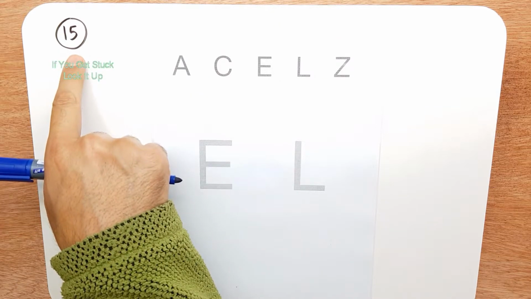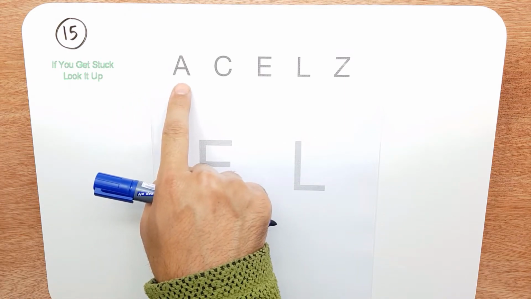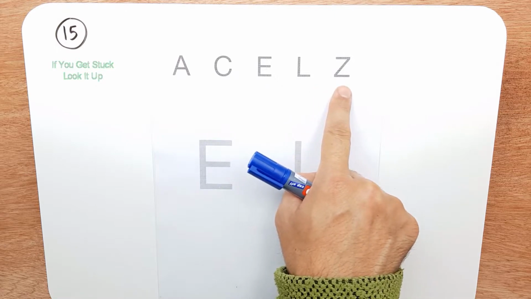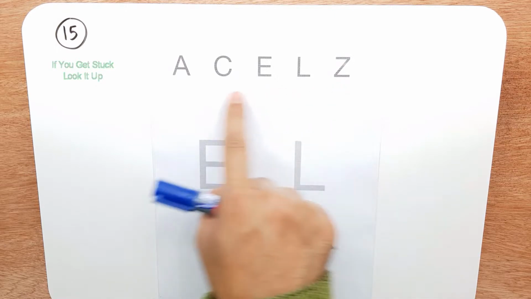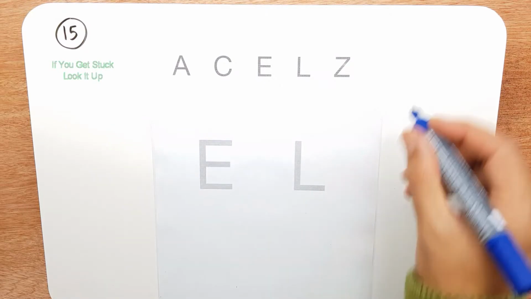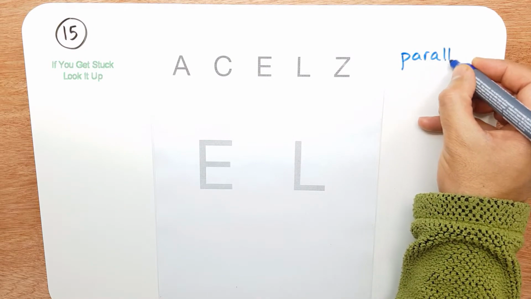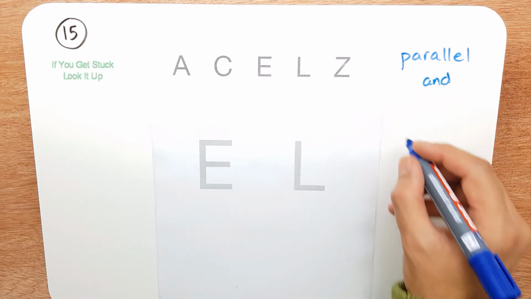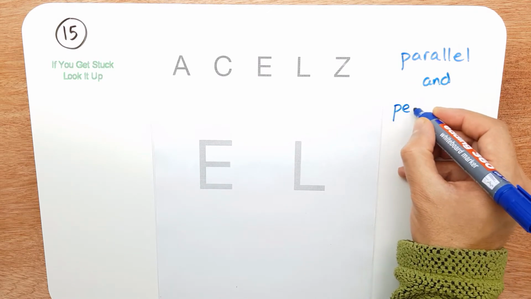In question 15, we're given A, C, E, L, and Z as 5 letters, and we're asked to find a letter that has parallel and perpendicular sides.